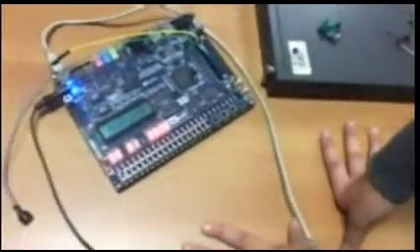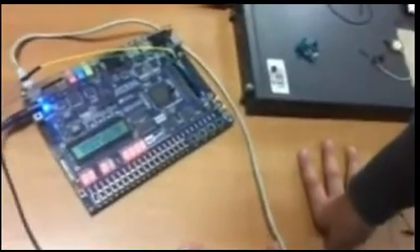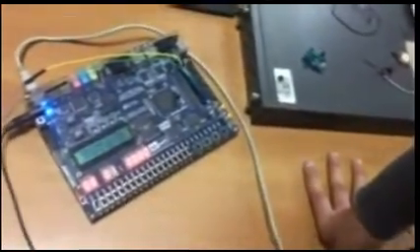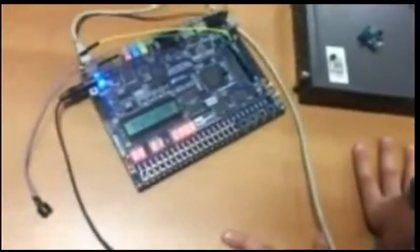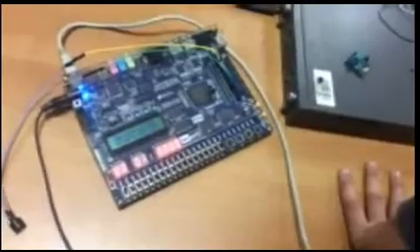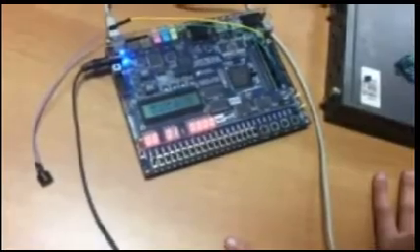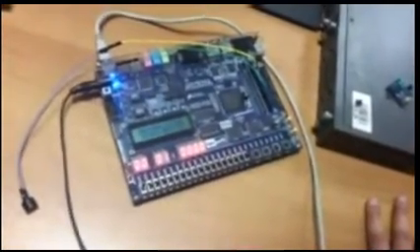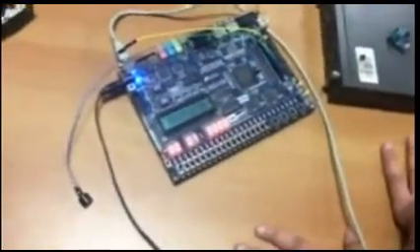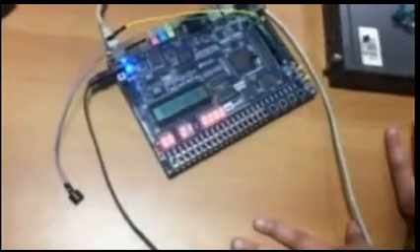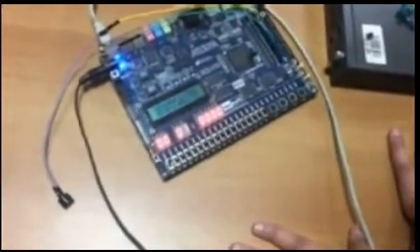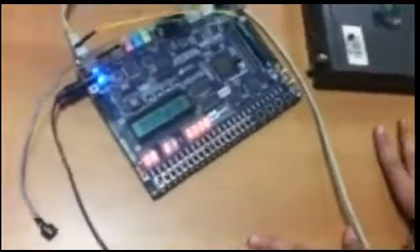Now we can see that after some time the clock minutes will increment by 1. And now it's incremented.